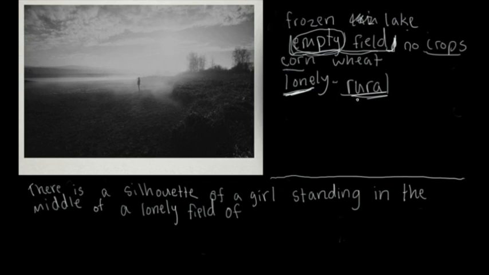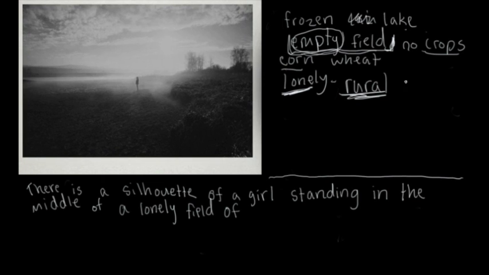Rural means it's in the countryside. It's not in the city. And the opposite of rural is urban. An urban area is a city area, an area around a city perhaps, where there are more modern things. Rural is in the countryside. But not every rural area is the same, so let me add a little bit more. Let me call this farmland.